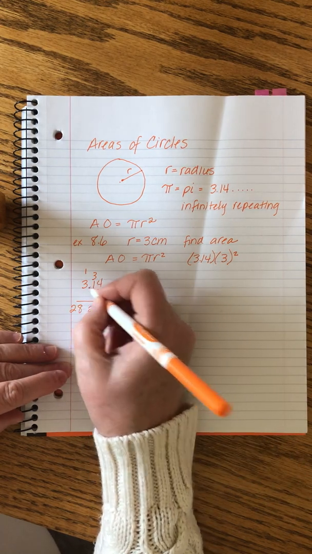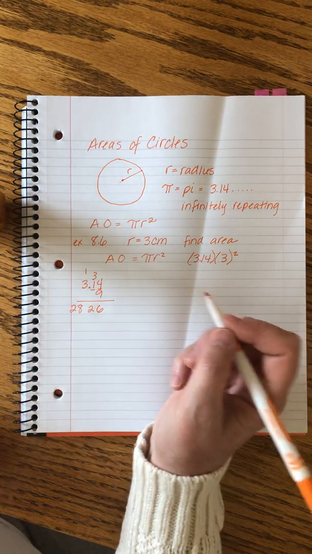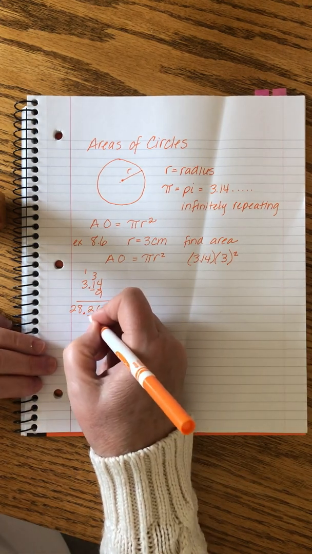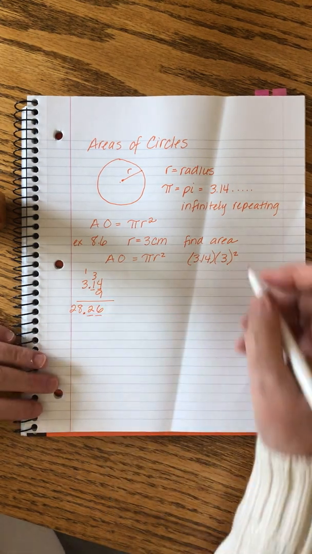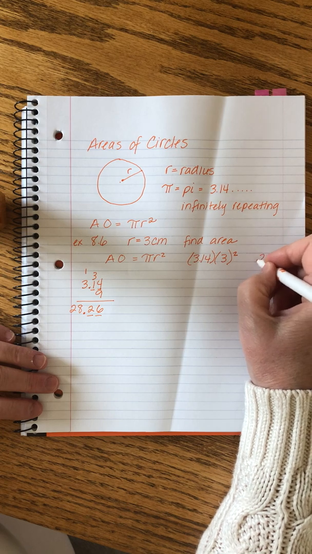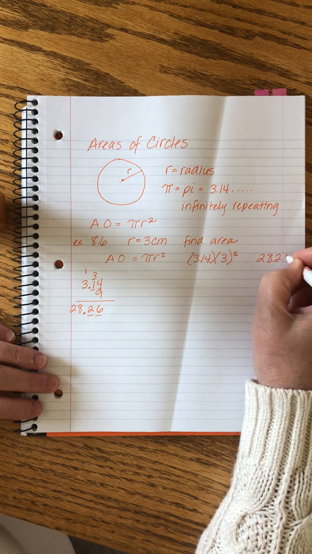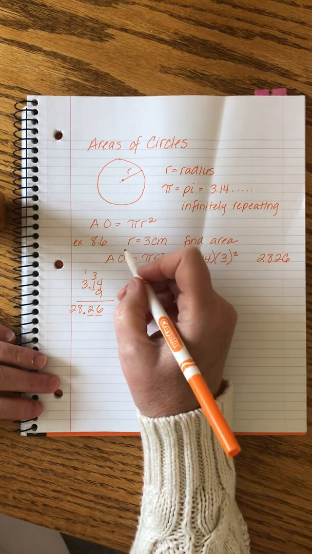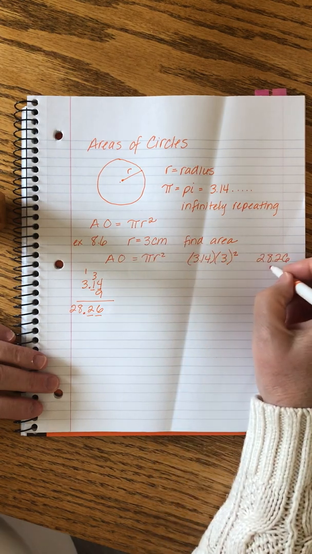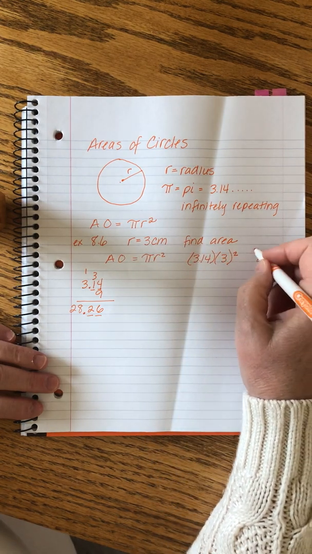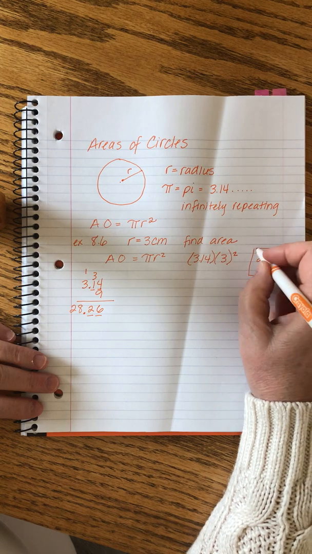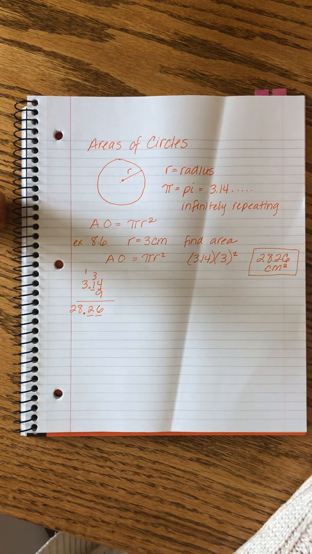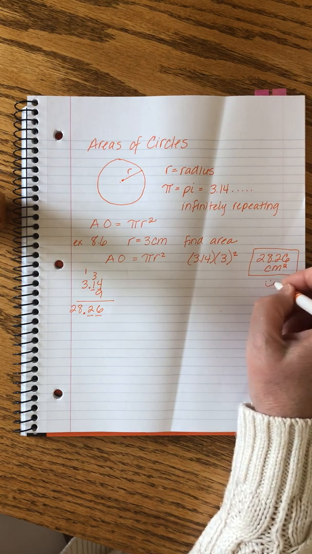I have 2 digits behind the decimal in my factors, so my product needs to have the same pattern. So my answer is 28.26 centimeters squared. Cool, right?